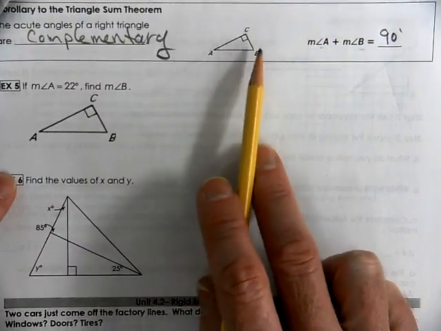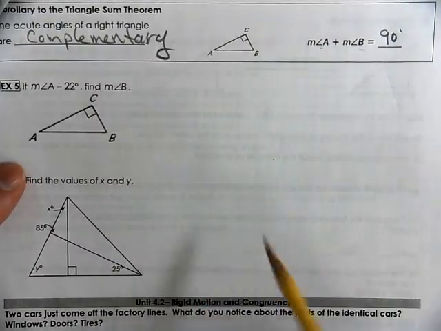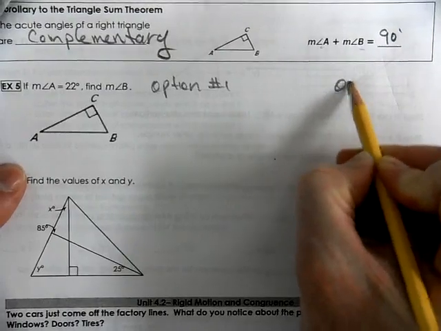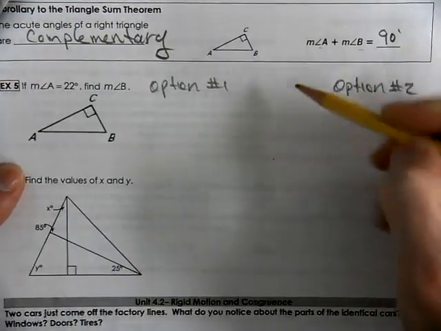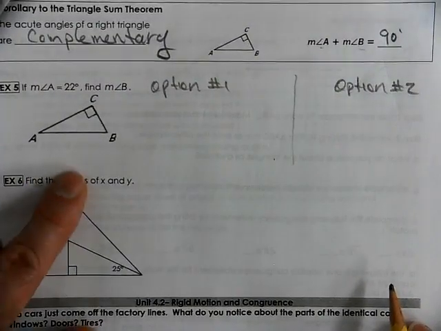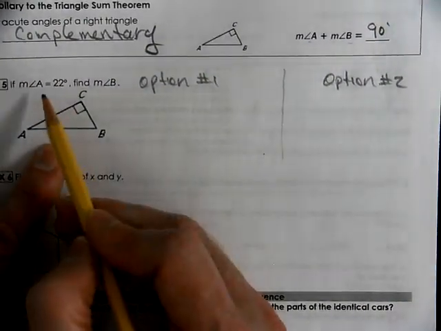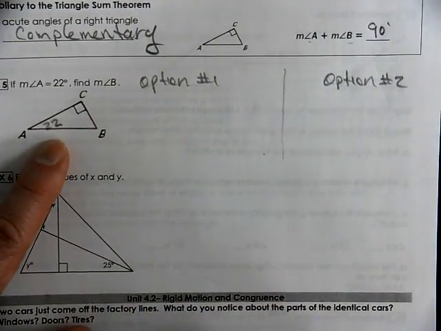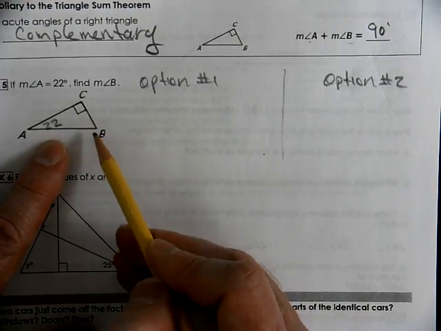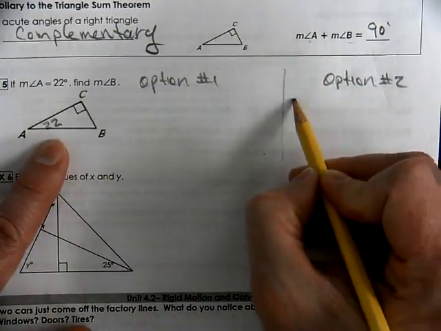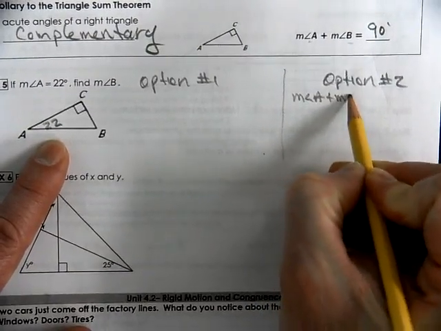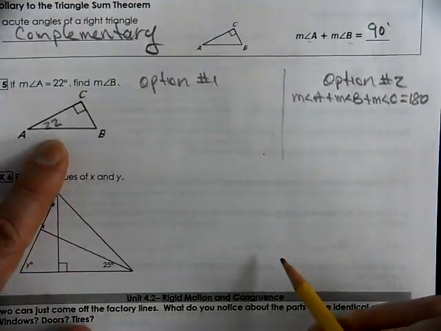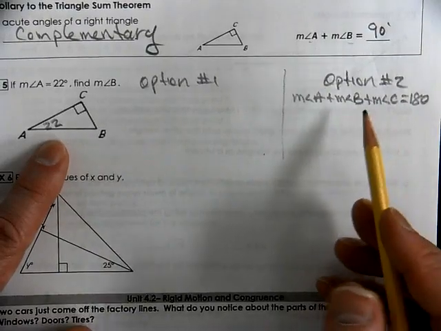Some people talk about, well, isn't there another way I could have done it? Well, of course there is. There's option number 1, and there's option number 2. Let's take a look to solve this. I know that the measurement of angle A equals 22 degrees. I'm supposed to find this missing angle. Some people might say that the measurement of angle A plus the measurement of angle B plus the measurement of angle C adds up to 180, because that's what a triangle adds up to.